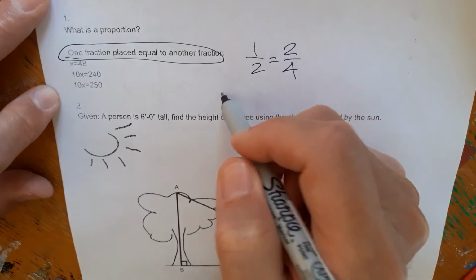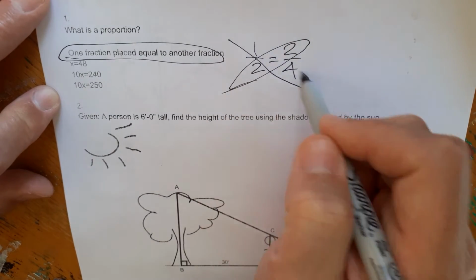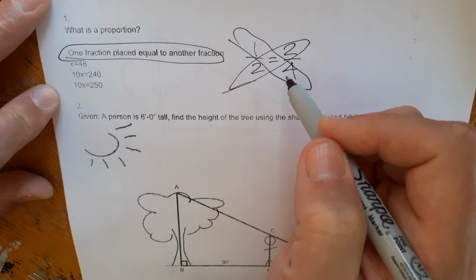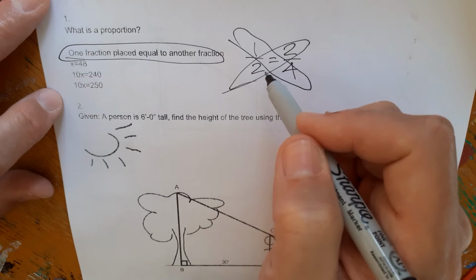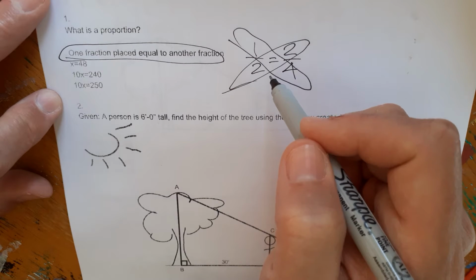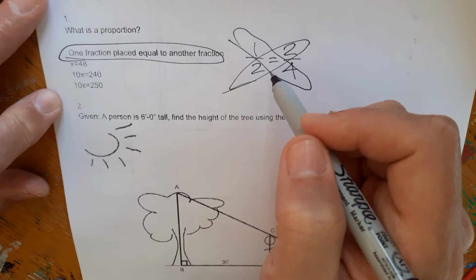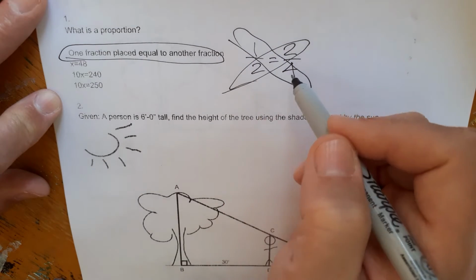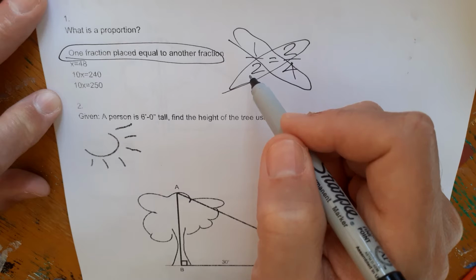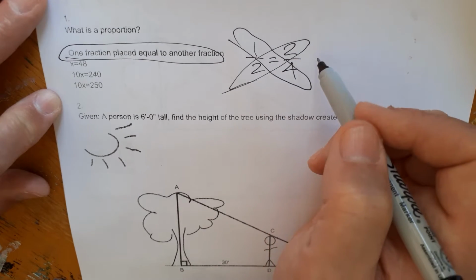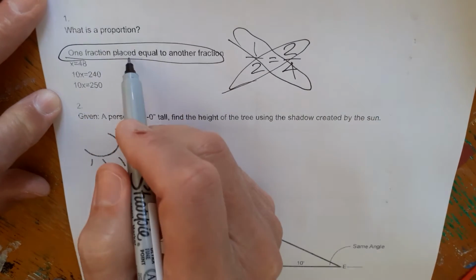And you often hear this idea of cross multiply. In all fairness, that's really not much of a cross right there. That's more of an X. They should call it X multiply, but I don't know. Who knows? I can't reinvent the geometry topic, so we call it cross multiply when we multiply across these terms. 1 times 4 is going to be equal to 2 times 2. And sure enough, 1 times 4 is 4, and 2 times 2 is 4. So that's what a proportion is, one fraction placed equal to another.